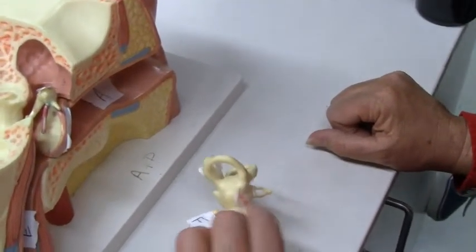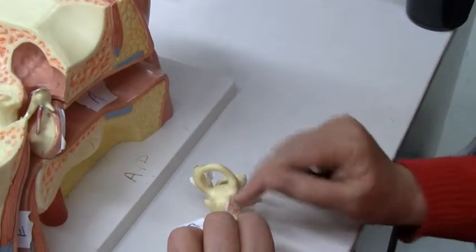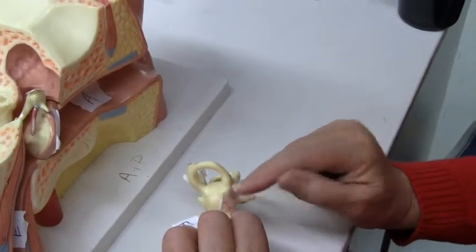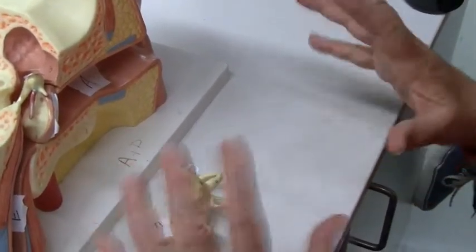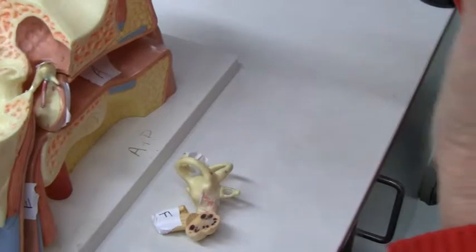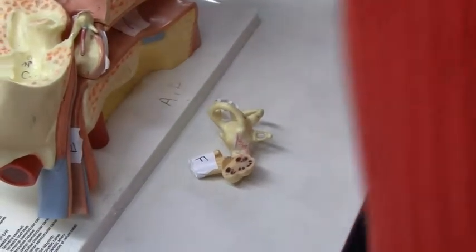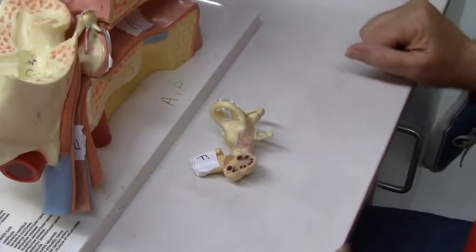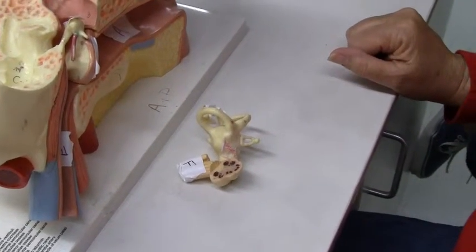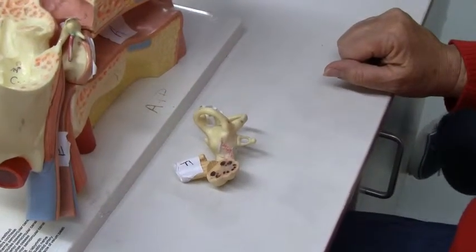static equilibrium, like which way is your head turned? Is it upright or whatever? And linear acceleration. So it has these things called maculae, that's the receptor. It has little hair cells sticking up into a gelatinous material. And in the gelatinous material are little, what we call otoliths, which is the calcium carbonate. When you tilt your head, gravity pulls on it and moves the hair cells. That tells you which way your head is tilted, okay?